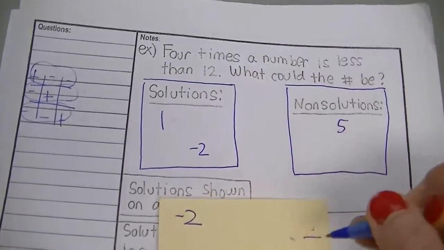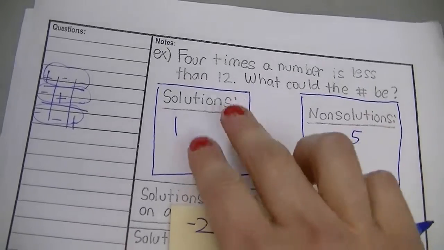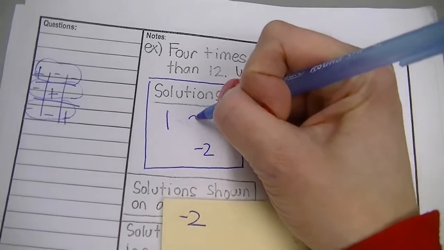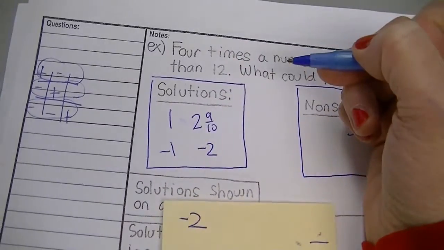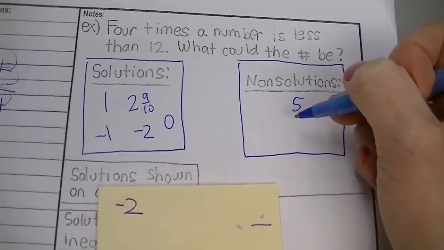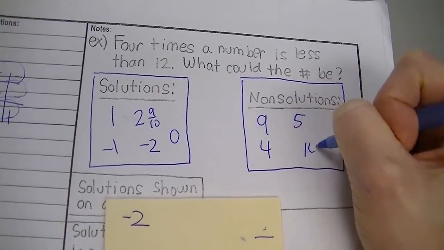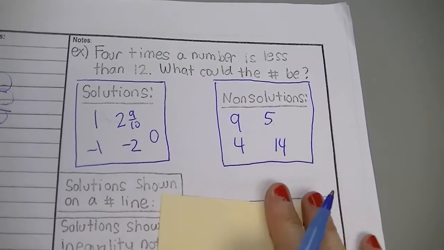Okay. All right, go ahead and try to find your magic number and fill in the rest of these, okay? All right, here's some possible answers you could have gotten. 2 and 9/10, negative 1, 0. Here's some non-solutions. 9, 4, 14. Okay, so have you found the magic number?